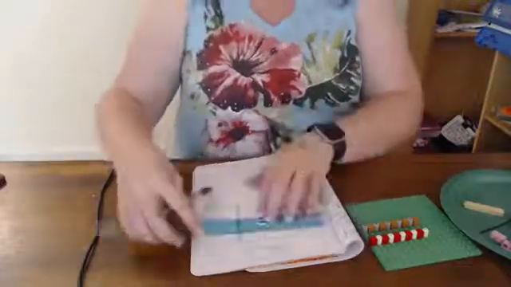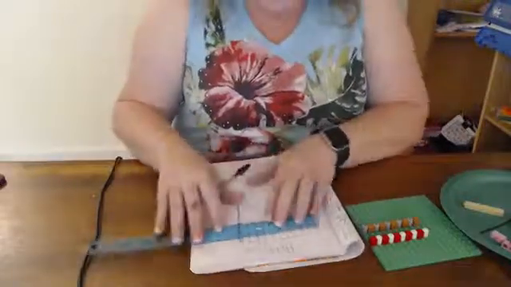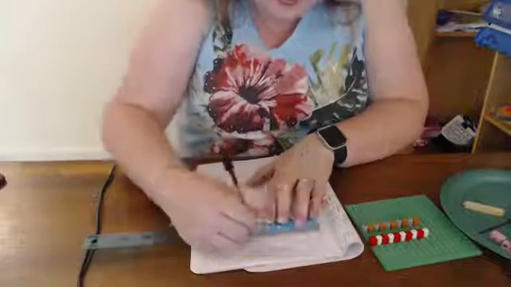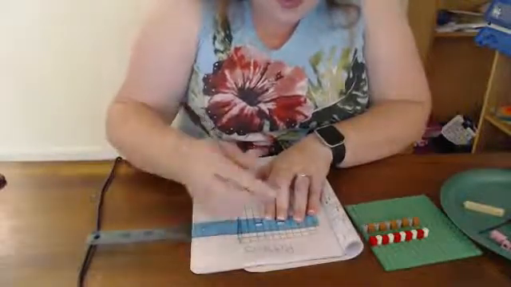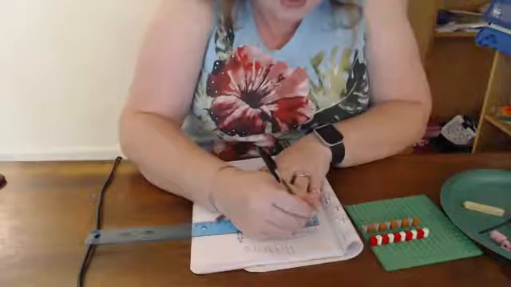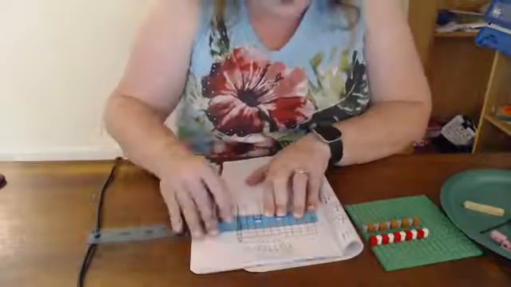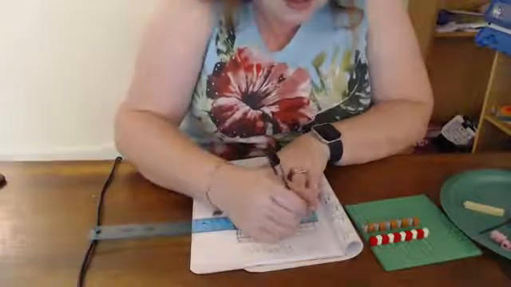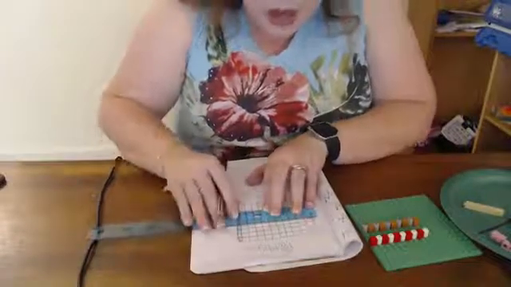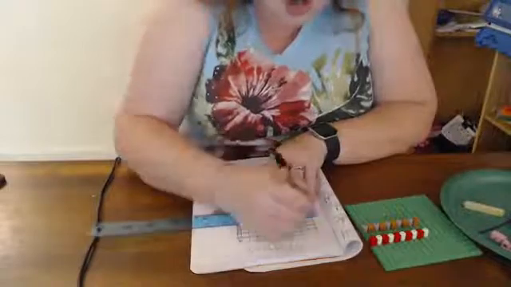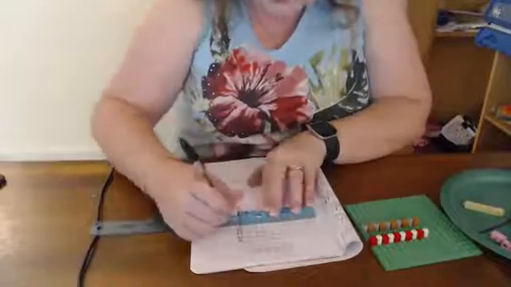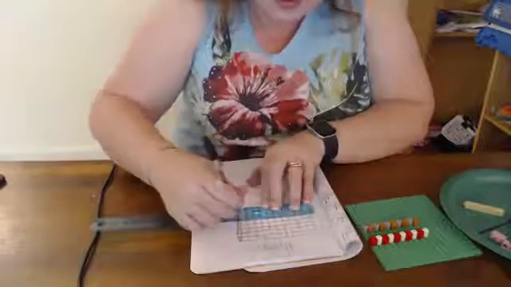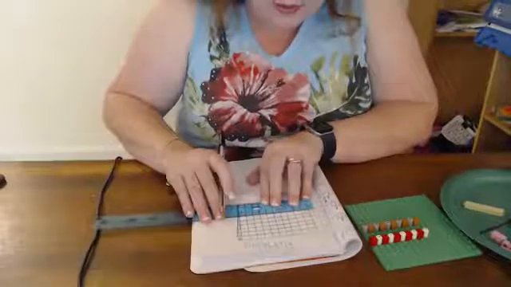Then I'm going to use my notebook paper lines so that it lines up and I can make straight lines going across, just like you would have on your board. I still want you to draw this in your notebooks because I want you to show me how you made your patterns, and I'm going to show you how to draw it. It's going to be really simple.